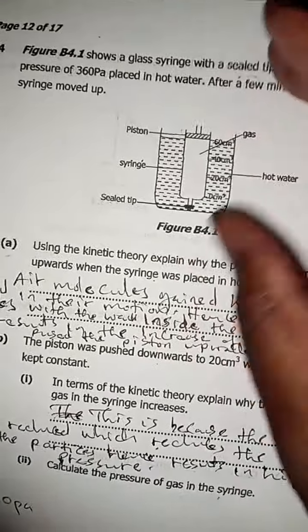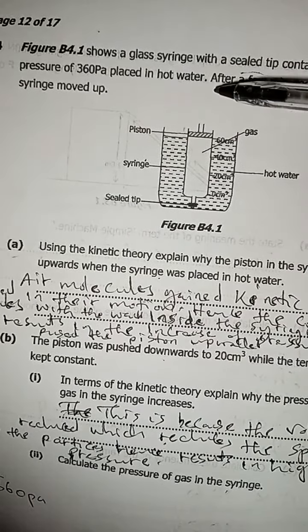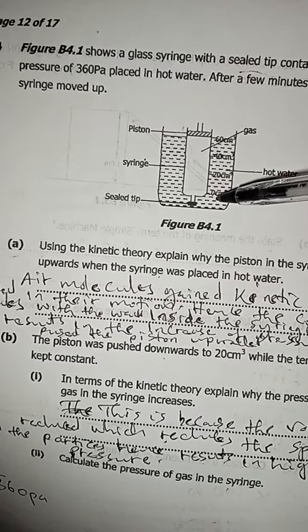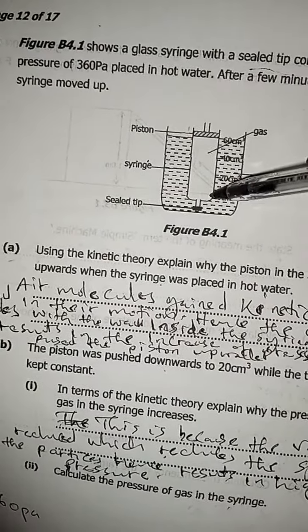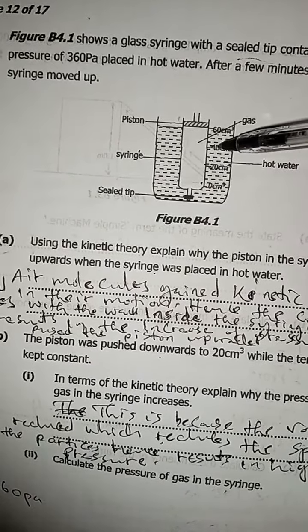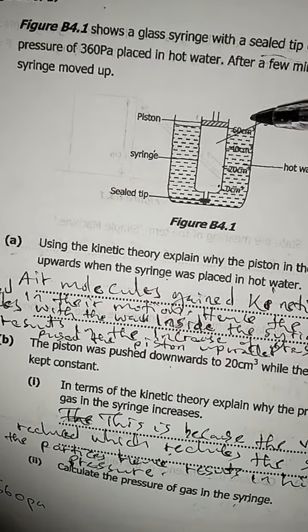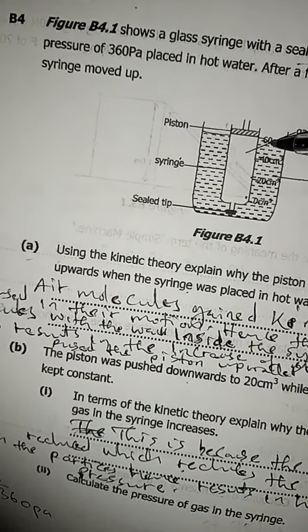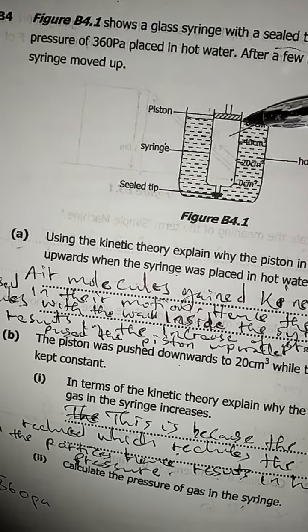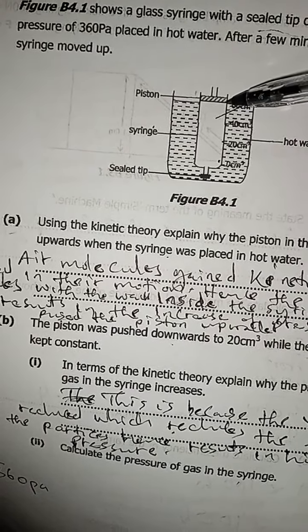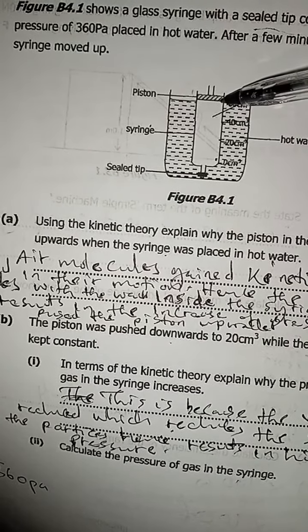So let me first look at this piston. This is 0, this is 20, and this is 60. So this 60 is my initial volume.